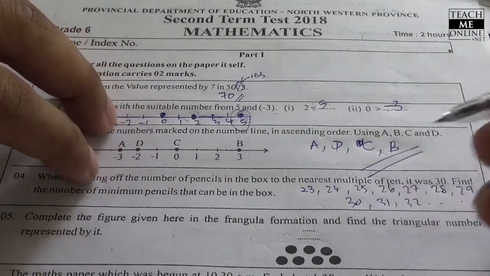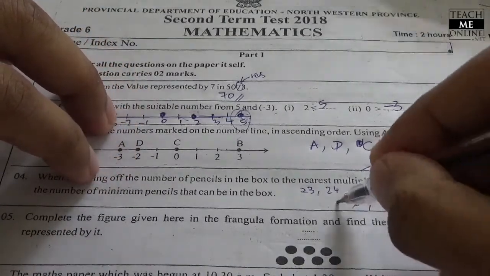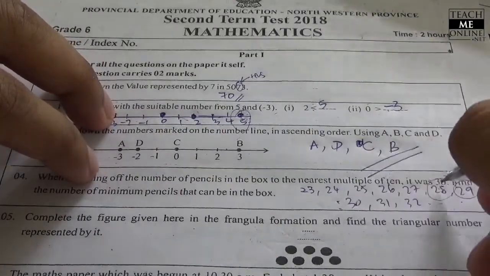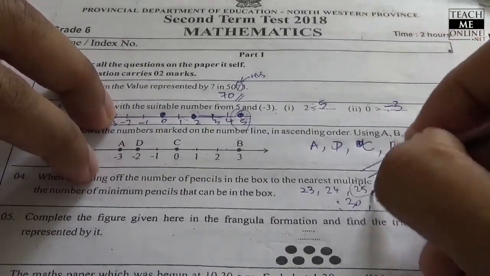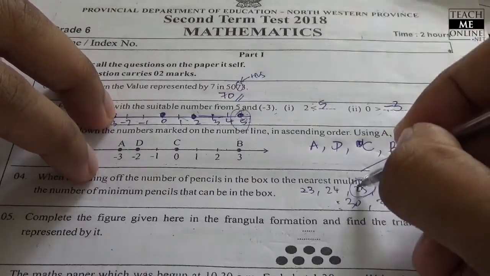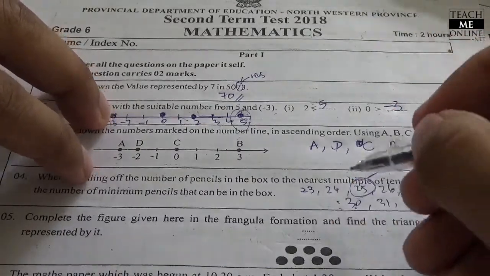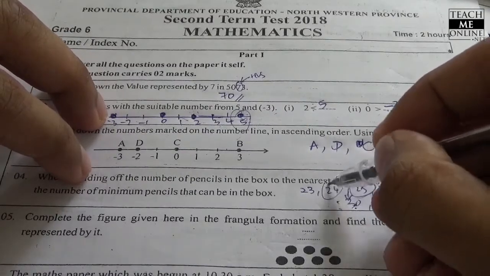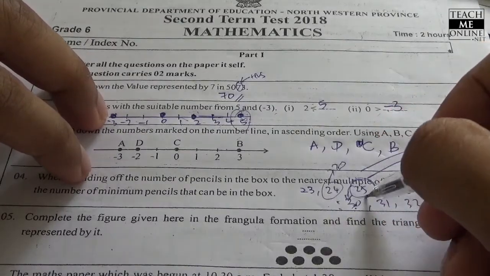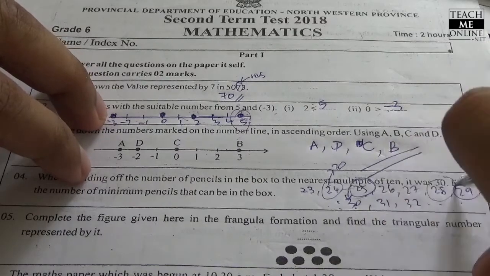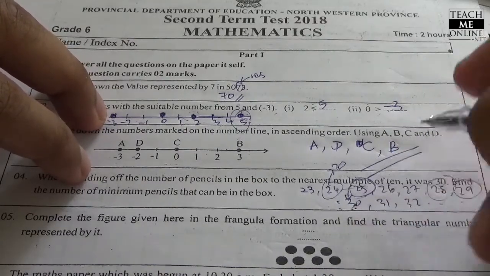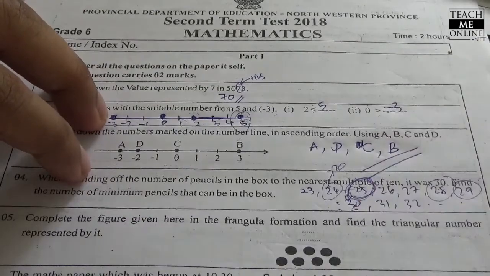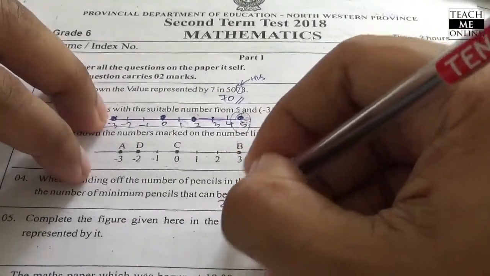Now if I round off 29 to the nearest 10, it will be 30. 28 also 30. If we keep going like that, if I get to 25 and round off to the nearest 10, it will be 30. 24 to the nearest 10 would be 20. From 25 onwards we round off, it becomes 30 up to 34. So 25 is the lowest number that can be rounded off to get 30. So the answer is 25.